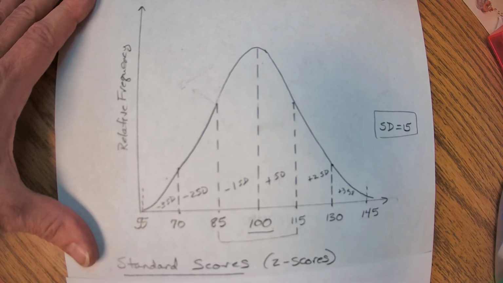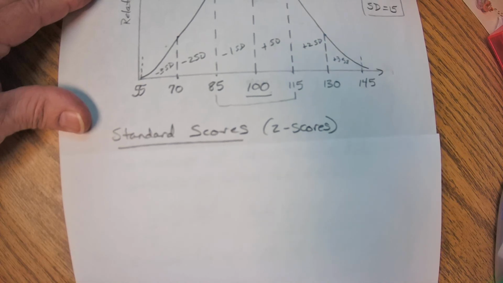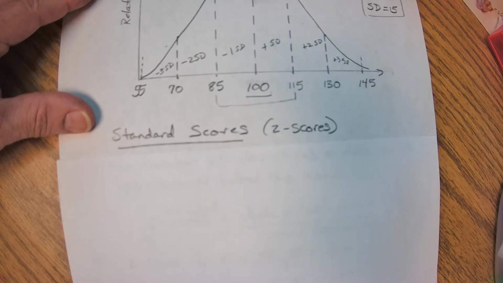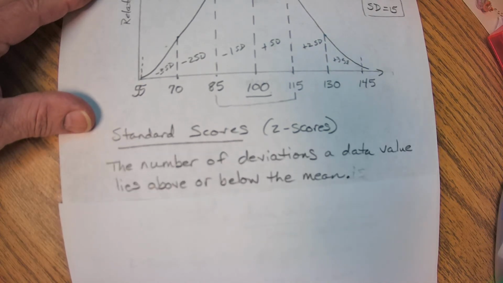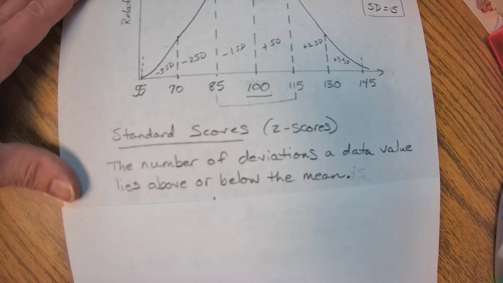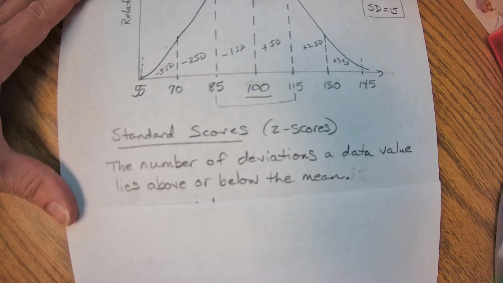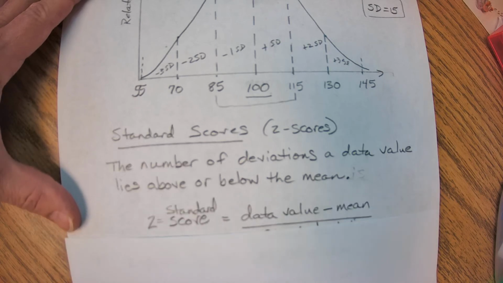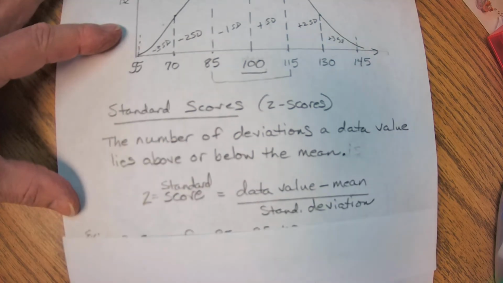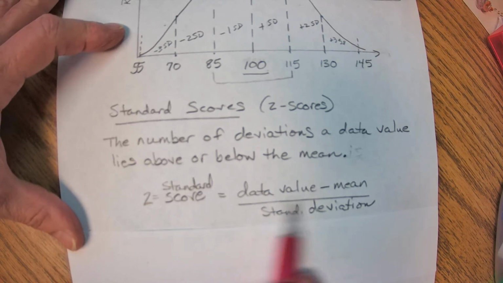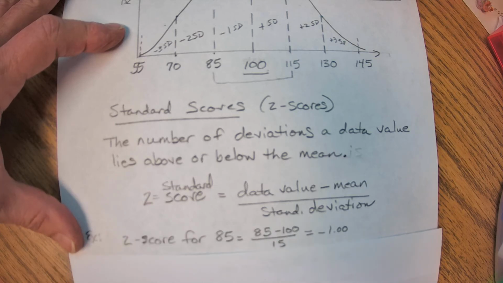So now we're ready to talk about standard scores. Z-scores is what they're called. A standard score is the number of deviations a data value lies above or below the mean. And to calculate the Z-score, you just take the data value minus the mean and divide it by the standard deviation. So let's look at a couple of examples.